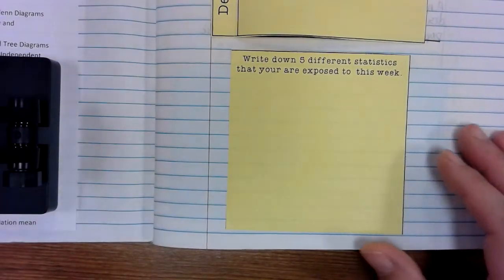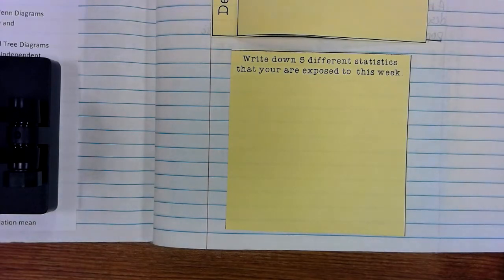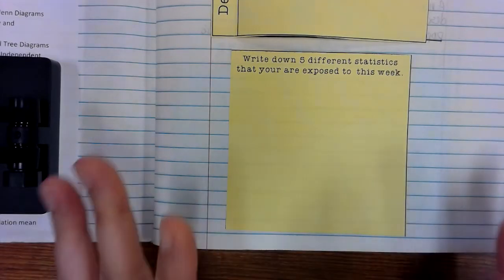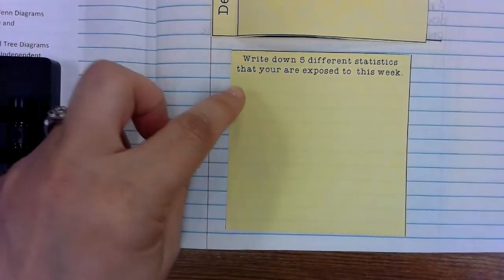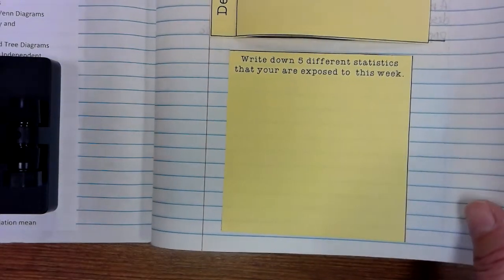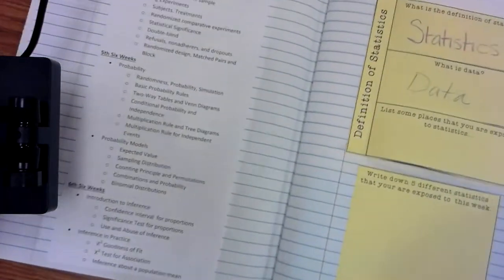So now at the very bottom, I want you to write 5 different statistics that you have been exposed to this week. Some things that you might have seen, some sports statistic that you might have heard on the radio or read, some kind of statistics that a teacher might have spouted, something that you might have heard on the radio or on the television, anything you want. All 5, I just need 5 things. Put them as bullets, please. All right, page 2.